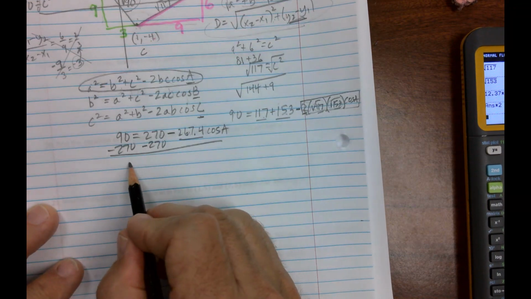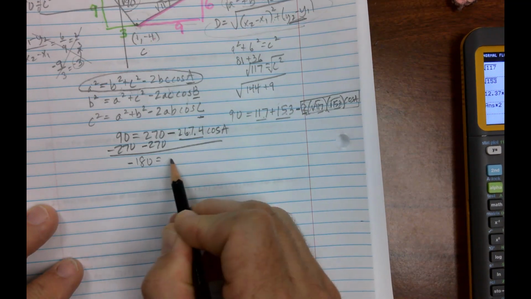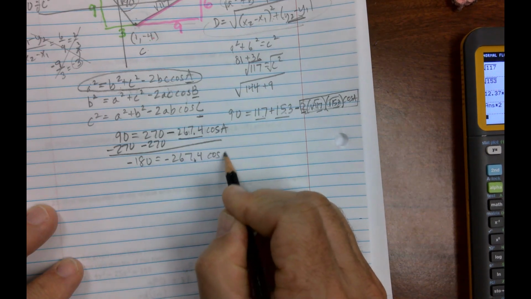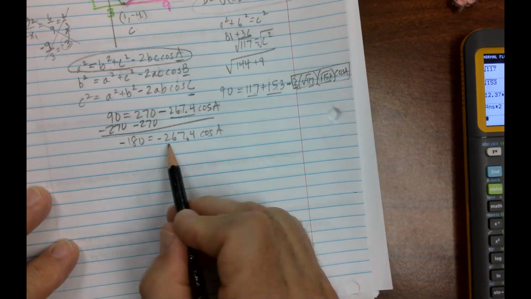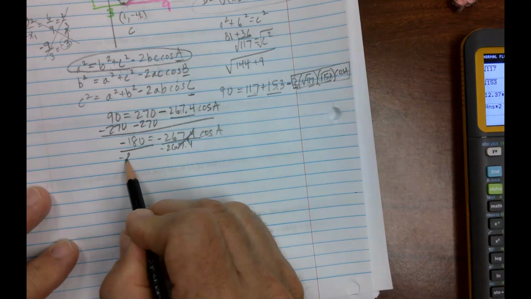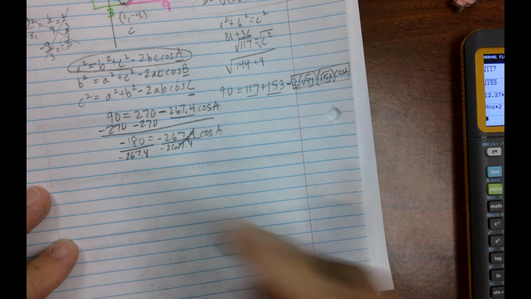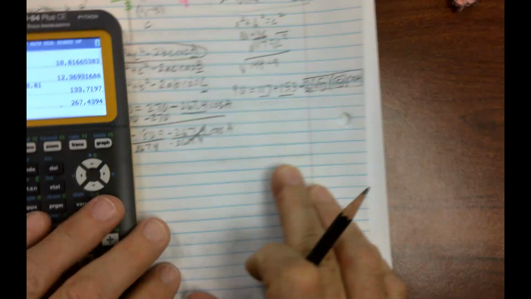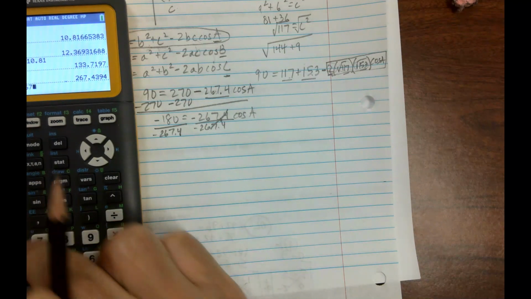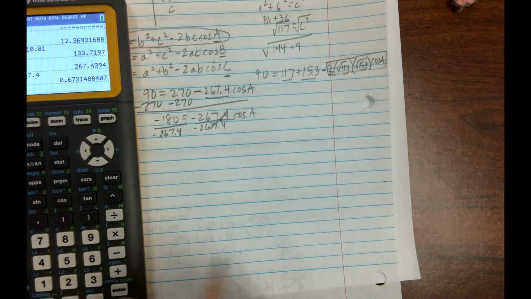So I get negative 180 equals negative 267.4 cosine A. Now I got to divide by negative 267.4. Get out my calculator, 180, I know the negatives disappear, 267.4.